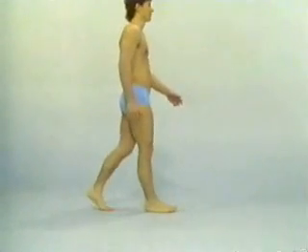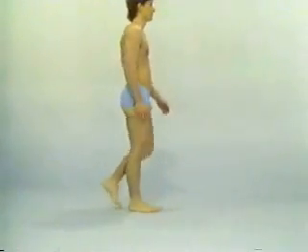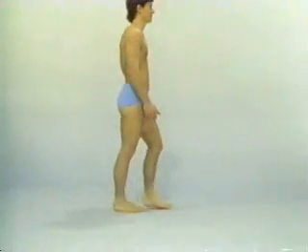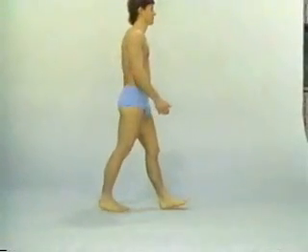Any interference with the normal motions, such as imposed by a brace or an arthritic joint, will result in increased energy expenditure.